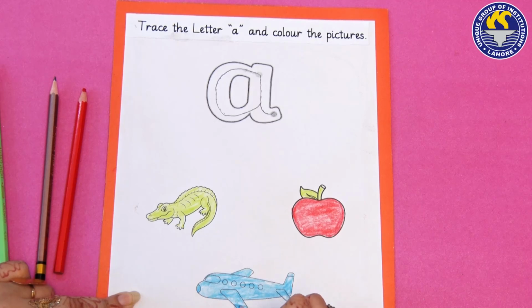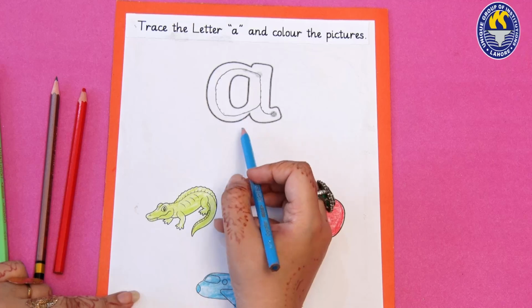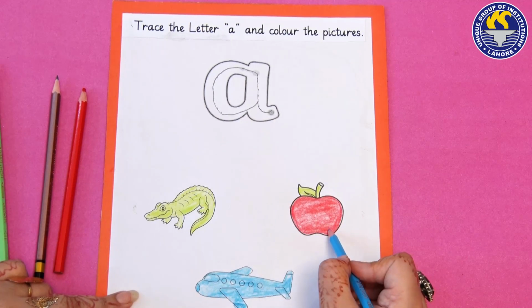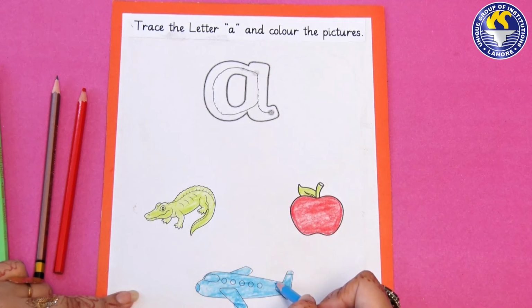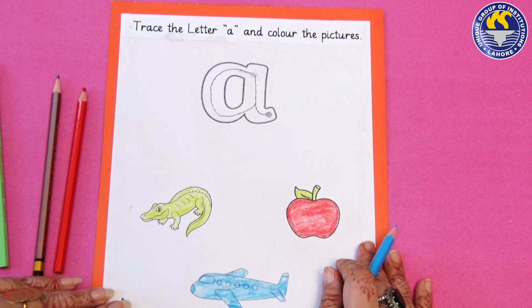Yes, my lovely learners, these all pictures are the friend of letter A. A alligator, A apple, A aeroplane. I hope you all have done this work very nicely.